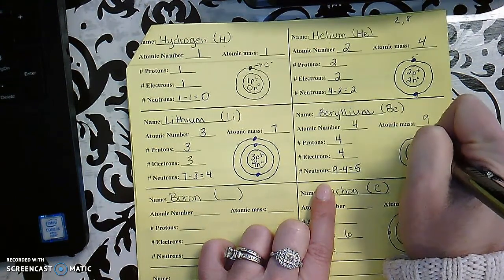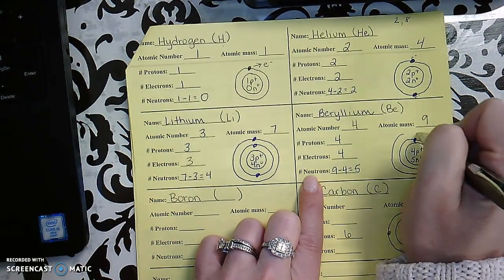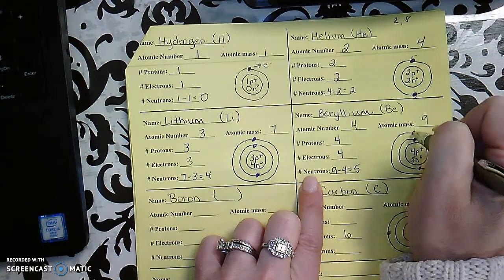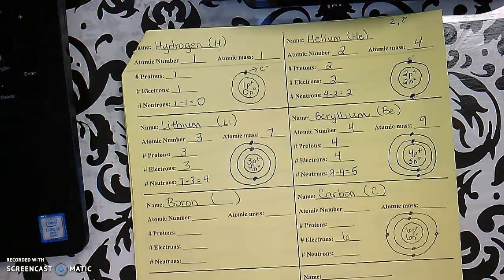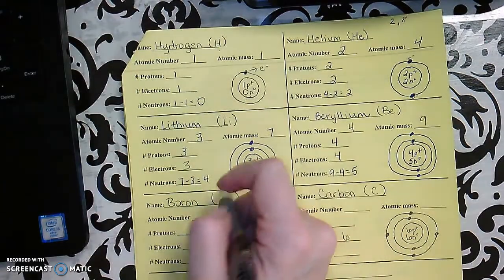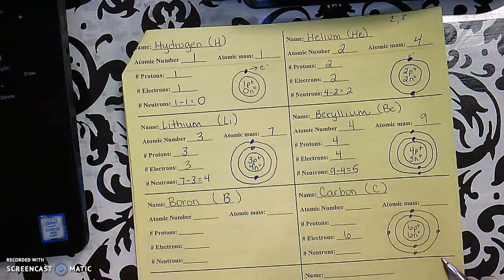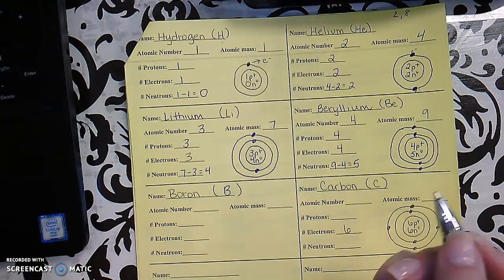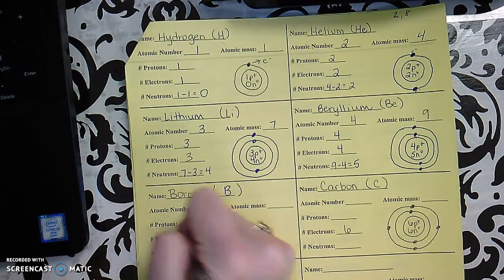Our first orbital has 2 electrons, and our second orbital is going to have 2. Try to draw it as neatly as you can. Okay, we're going to move on to number 5, boron. Again, when you get the hang of this, pause the video and work ahead and just use the video to check your work. That would be the ideal way to work this.